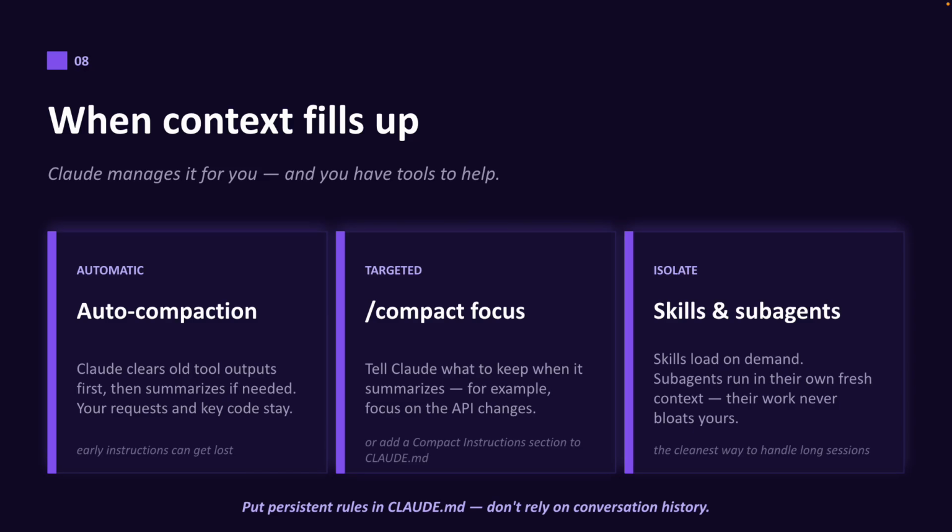And the third, isolation. Isolation means you can use more skills and subagents. Skills load on demand, so they don't take up space until used, and subagents run in their own fresh context. Their work never bloats yours, which is why subagents are the cleanest way to handle a long session. In other chapters, I will speak in a lot more detail about how skills and subagents work and the best use cases for them.